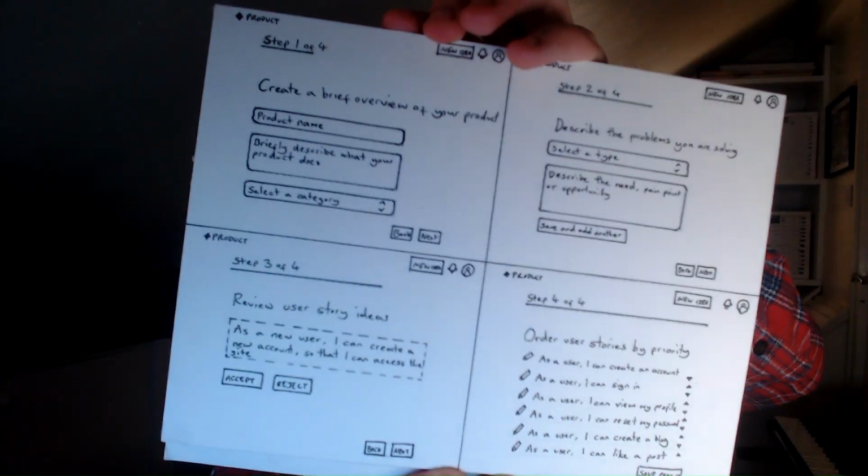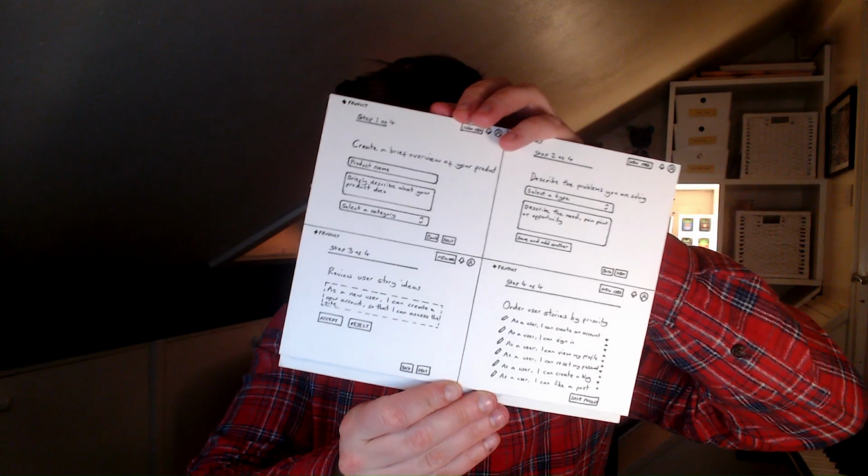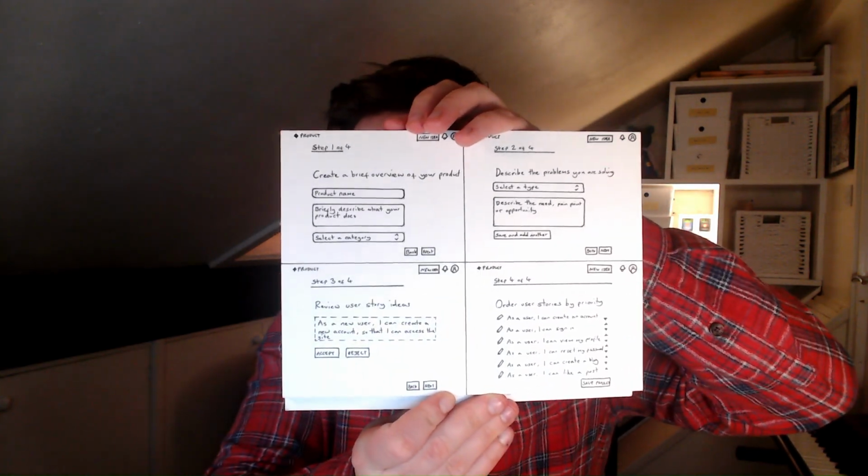And here you go. I don't know how well you can see that. Maybe I'll put a picture up on the screen. But that's my attempt to draw each of the screens on a piece of paper. So let's see how it responds if it looks at these images and I give it a bit of a description. And can it match what I've got in my mind?